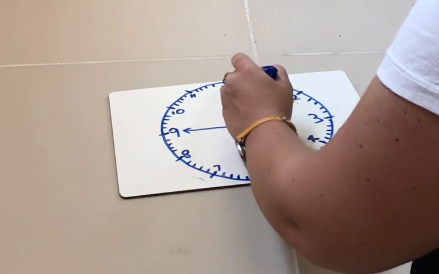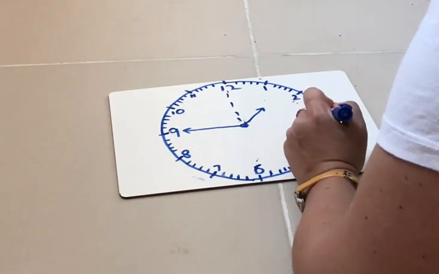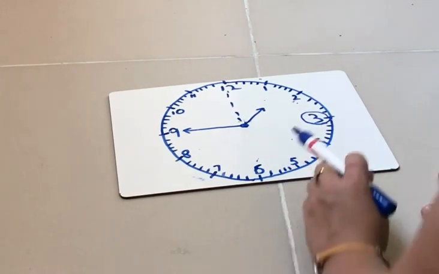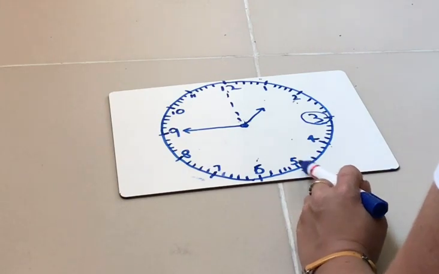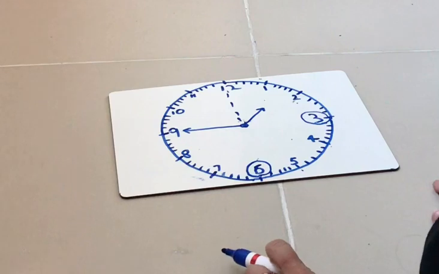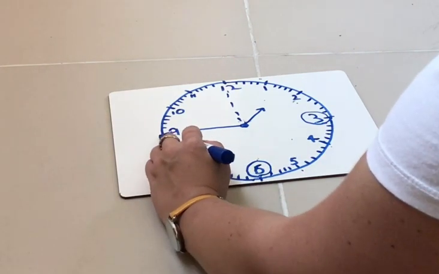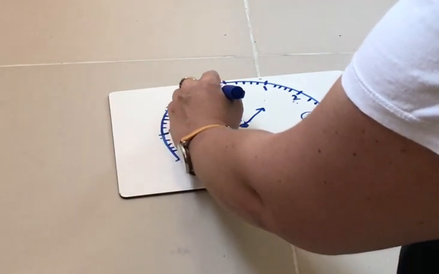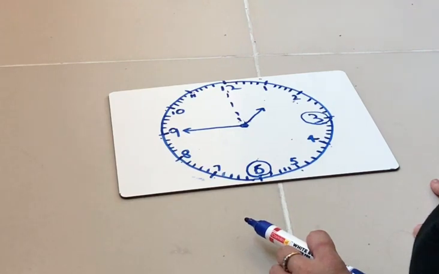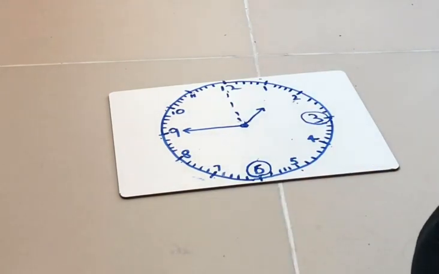So, 5 minutes, 10 minutes, 15 minutes, quarter of an hour is 15 minutes, 20, 25, 30, 30 minutes in half an hour, 35, 40, 45, 50, 55, 60. Remember, there's 60 minutes in 1 hour, so that's why we get to the top and start again.